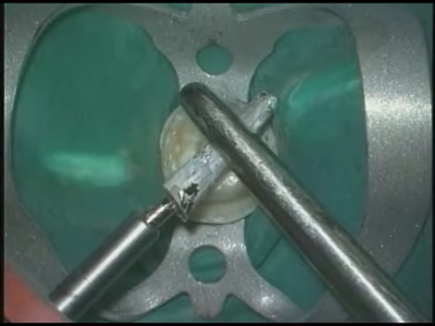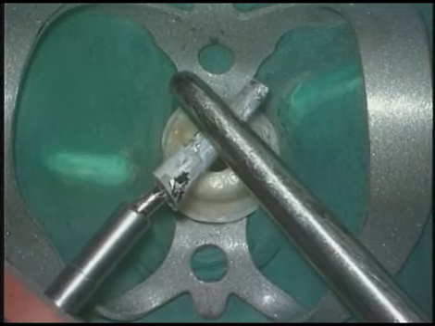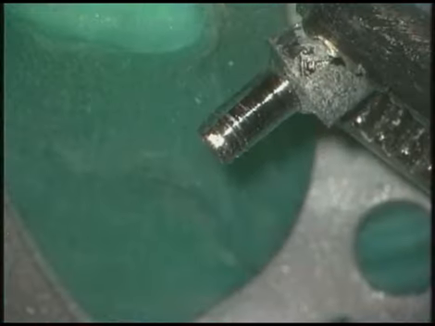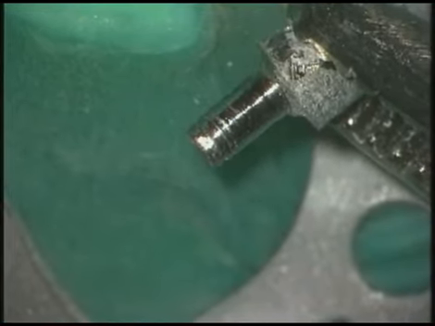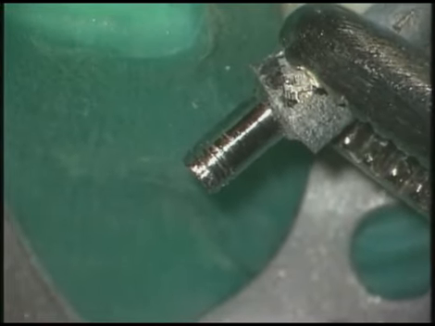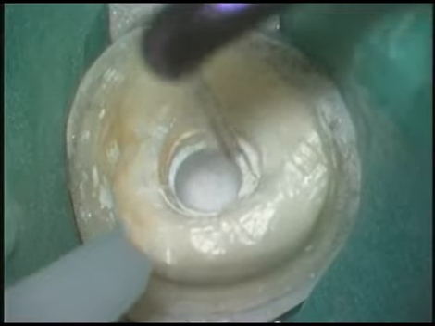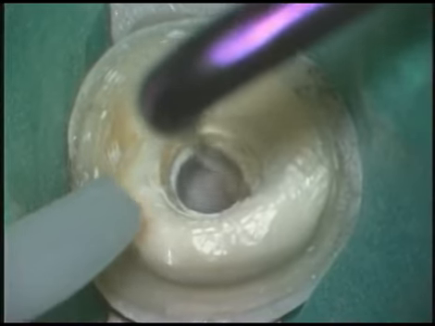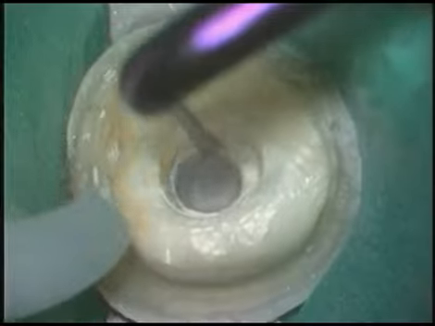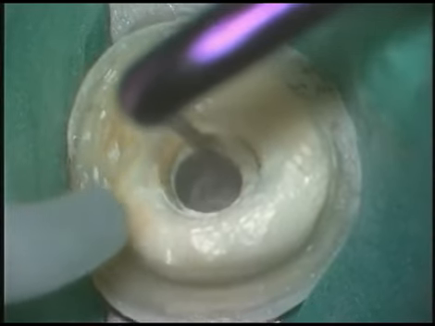It's useful sometimes to see the power of the system. With the liberated post, you can see that just 2 or 3 threads are sometimes all that stands between success and failure. I like to select an ultrasonic titanium instrument because of its smooth, efficient cutting action.